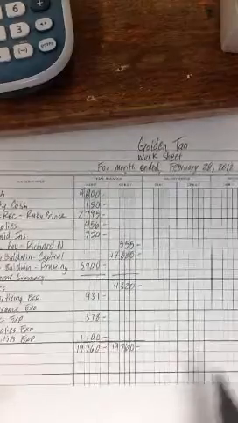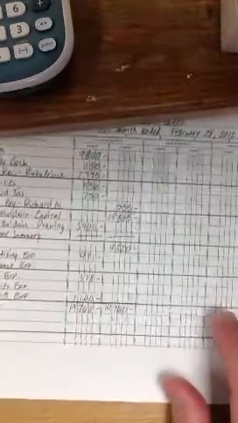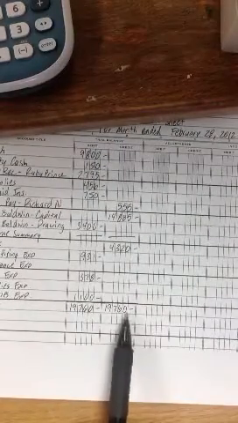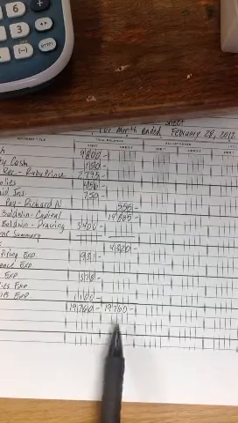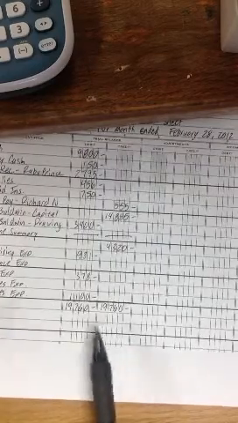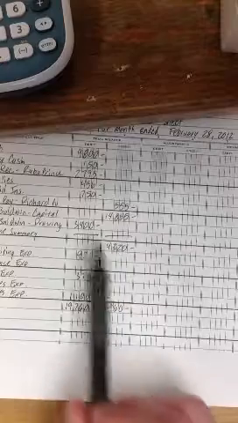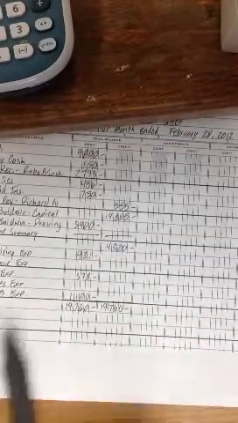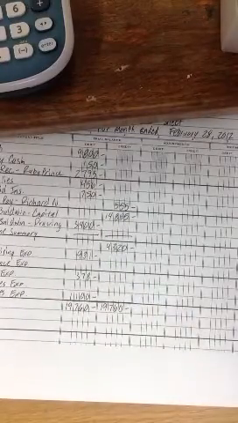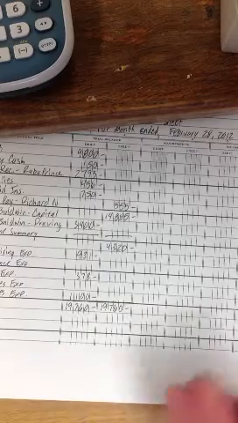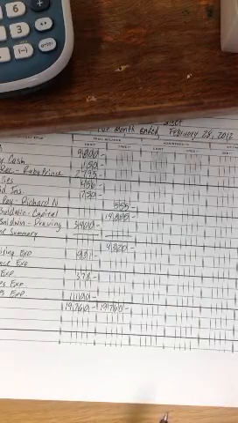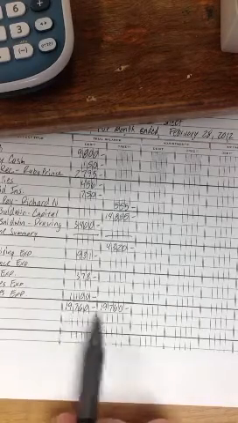It is imperative, very much imperative, that these two columns match. The debits must equal the credits. Why? Because that's our accounting equation: assets equals liabilities plus owner's equities. That's how our debits and credits equal. Our fifth step, which I just did, is write down the totals.